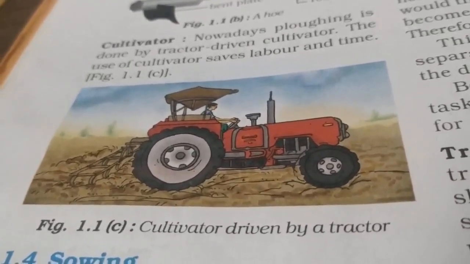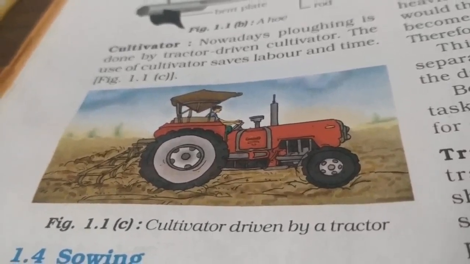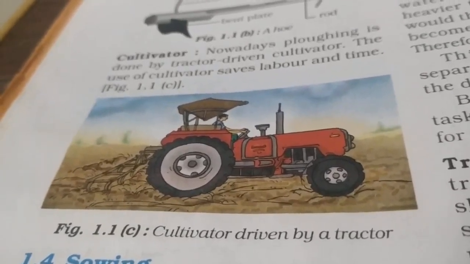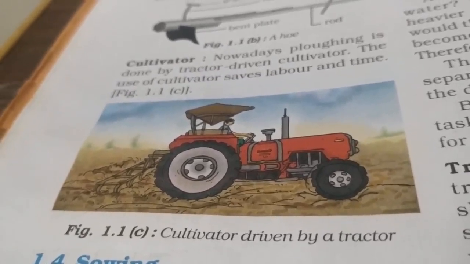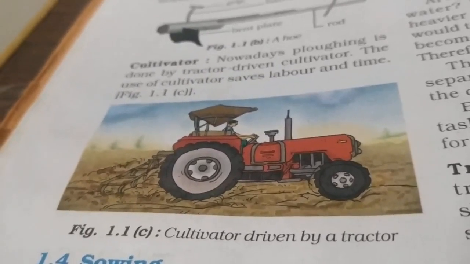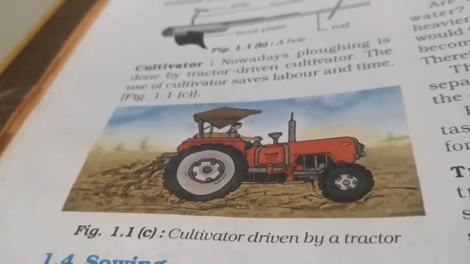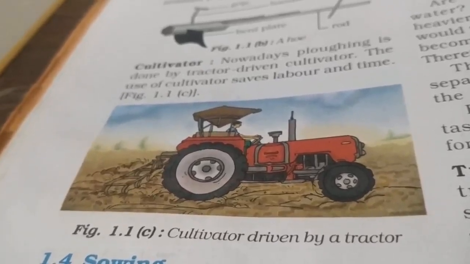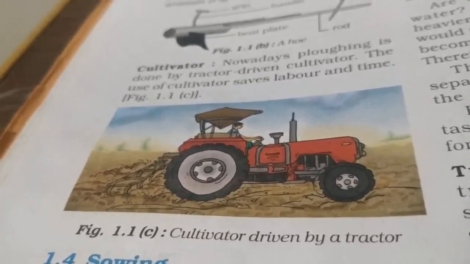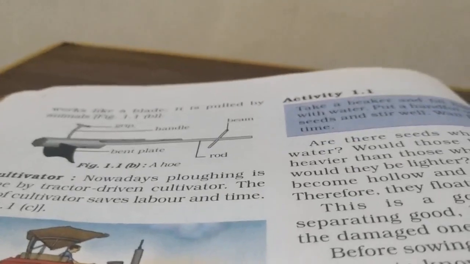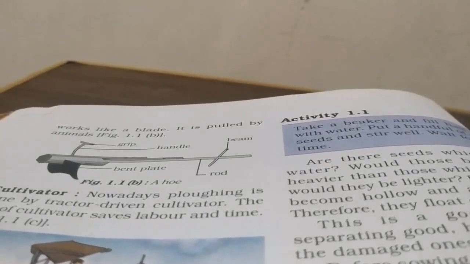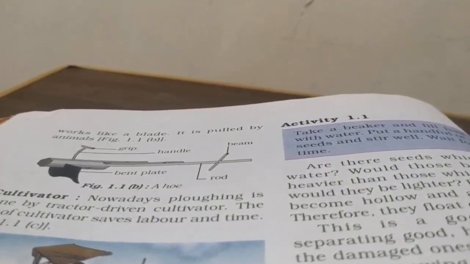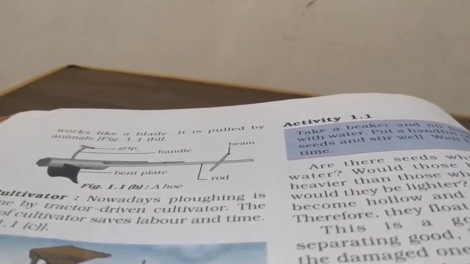When we are using this tractor, the labor, time and energy required are very little. They are used for turning and loosening the soil. Otherwise, in the case of plow and hoe, more energy and time will be wasted. Okay, so these are the three tools used for turning and loosening of the soil. And so this is today's section.